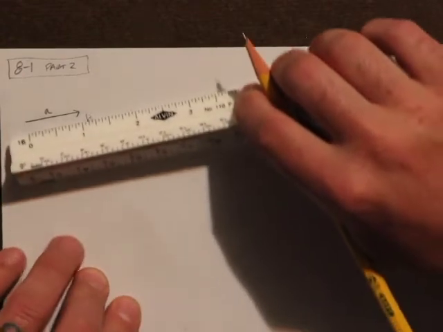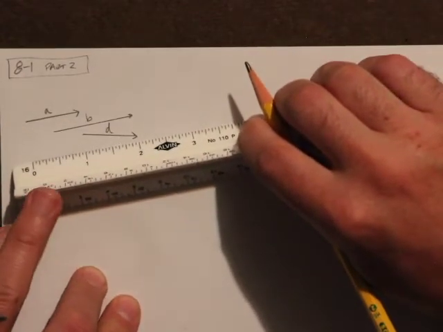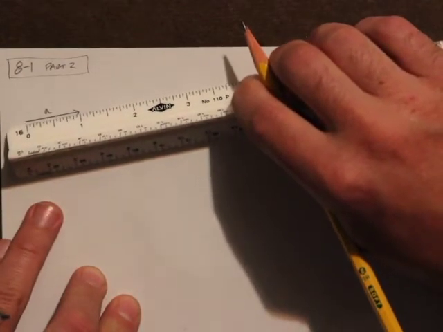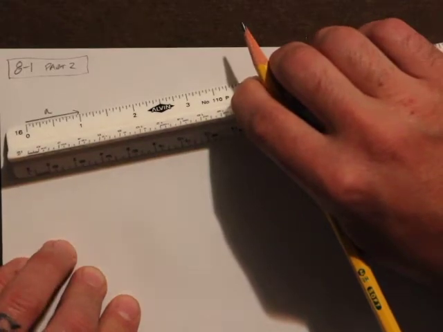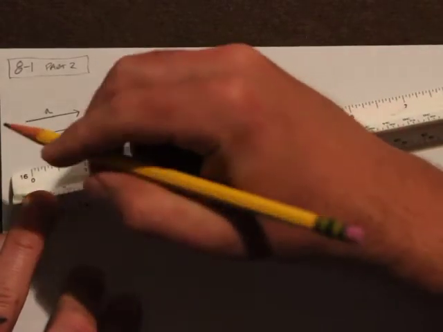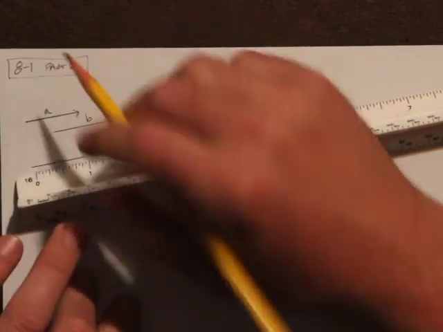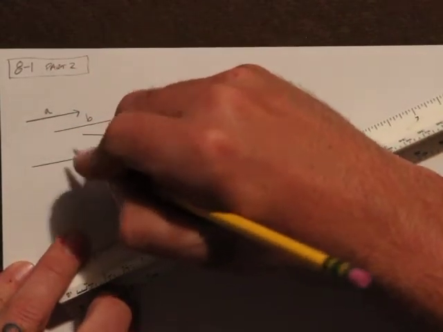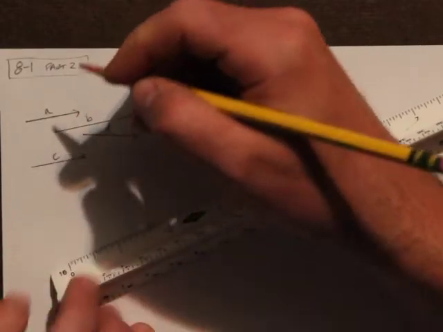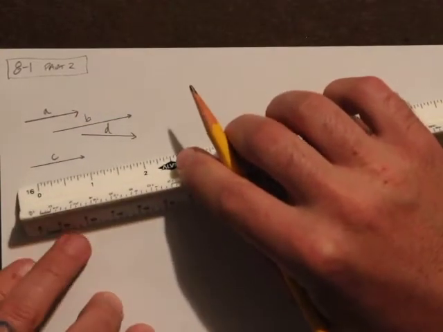Now let's do another 1 inch vector that is the same angle as vector A, and the same length, 1 inch. And this one is going to be vector C. We're going to draw two more.